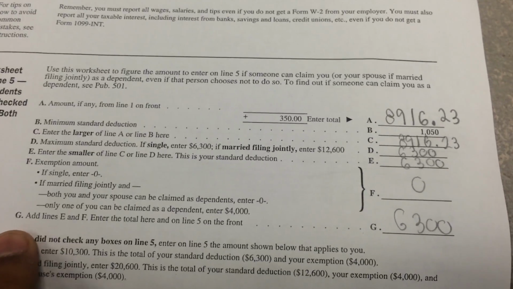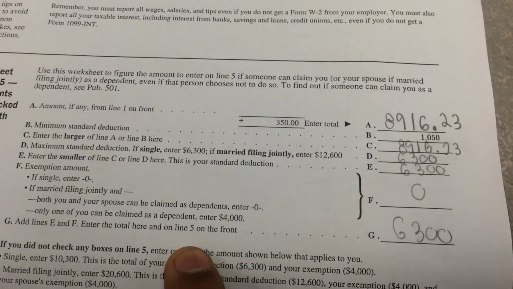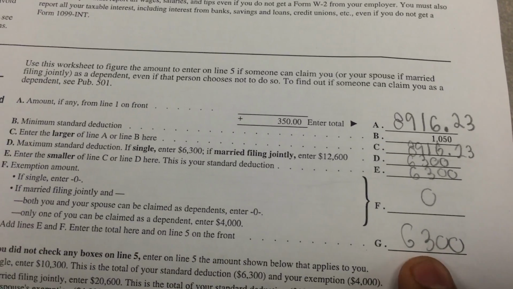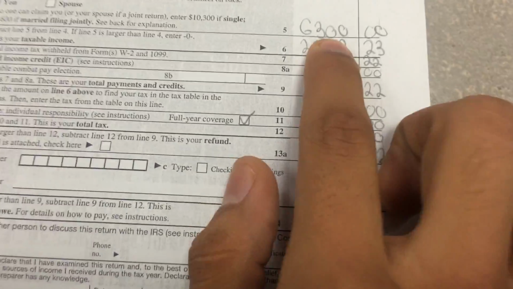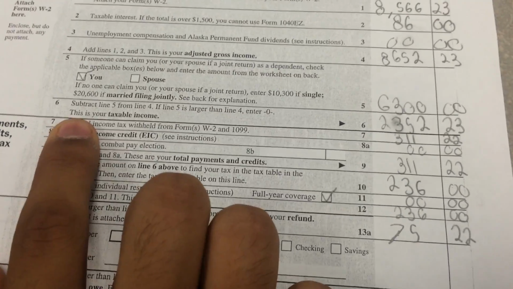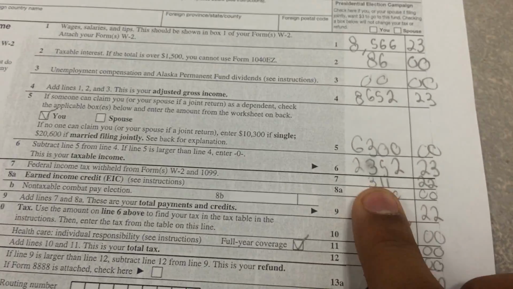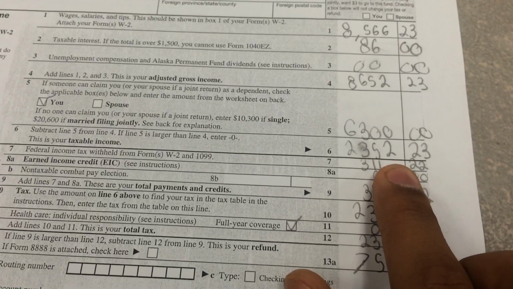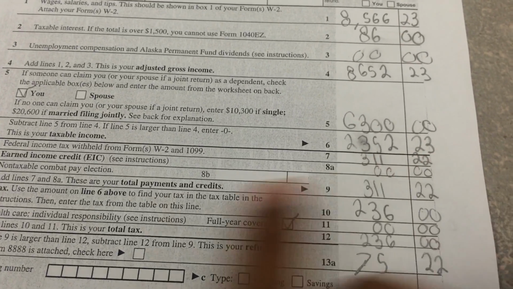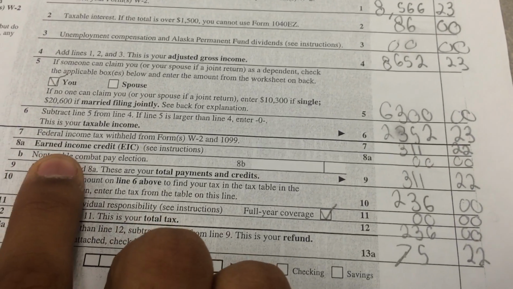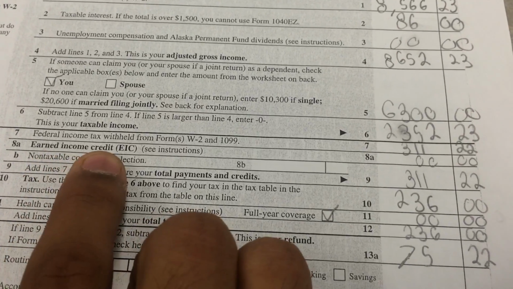Then for line G, you're going to add lines E and F together and put it on line 5 in the front. In this case, 6,300. So you put it on line 5. Then on line 6, you're going to subtract line 5 from line 4, and then you're going to get $2,352.23.